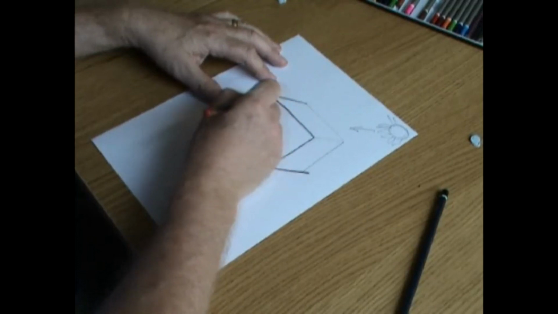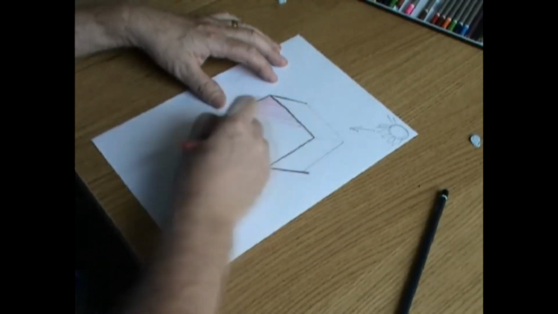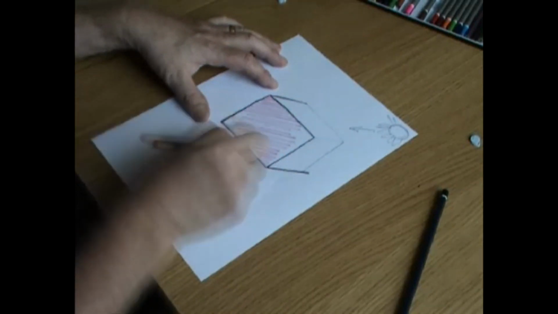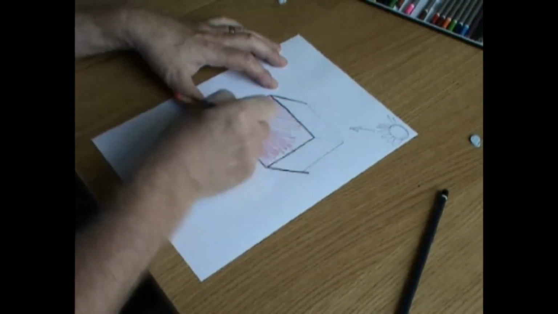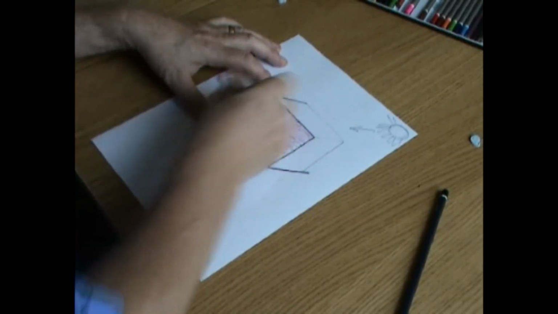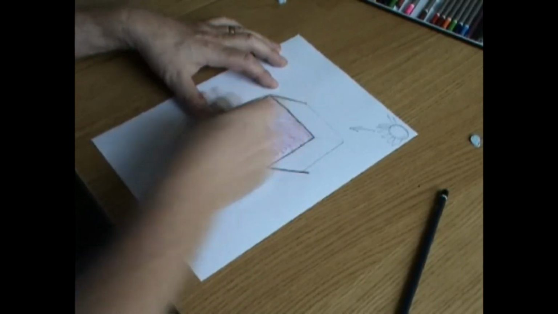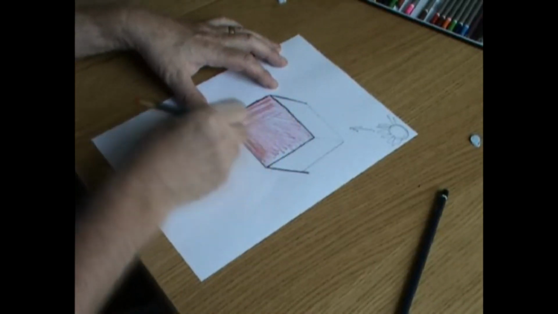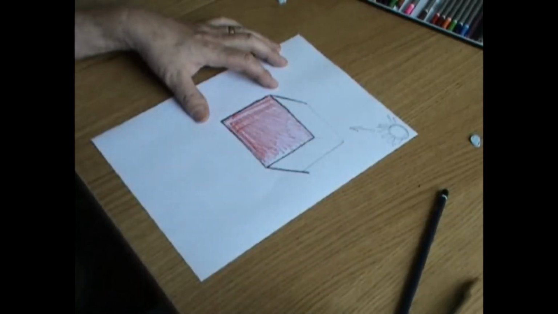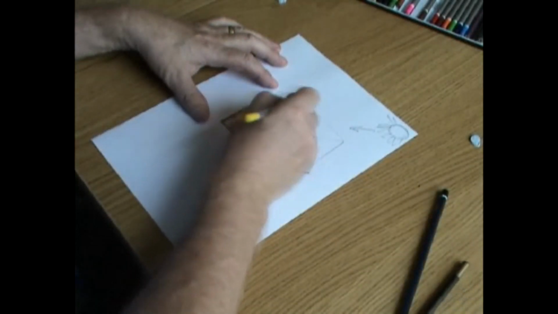So if I use quite a dark colour here, and we have red as quite a thick colour, and crosshatch on top of that, you're now starting to get a bit of depth to the colour and the way that it looks. And you've got this, the top face is yellow.